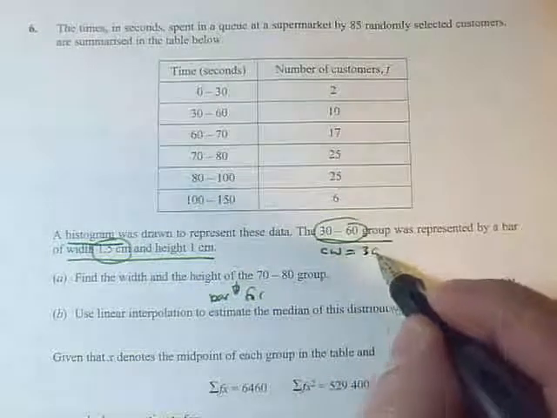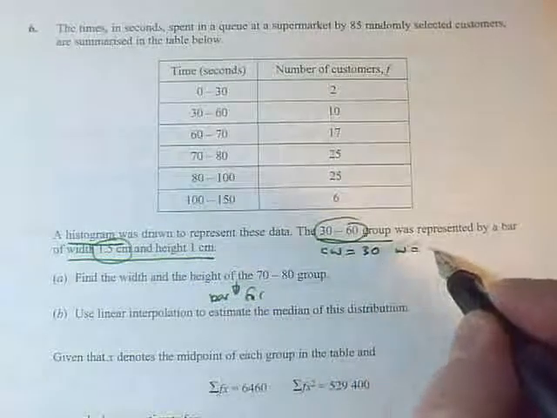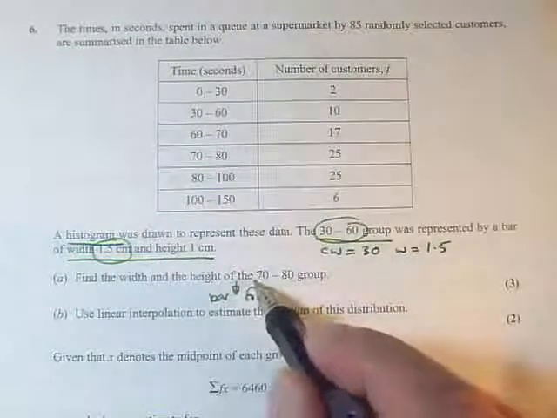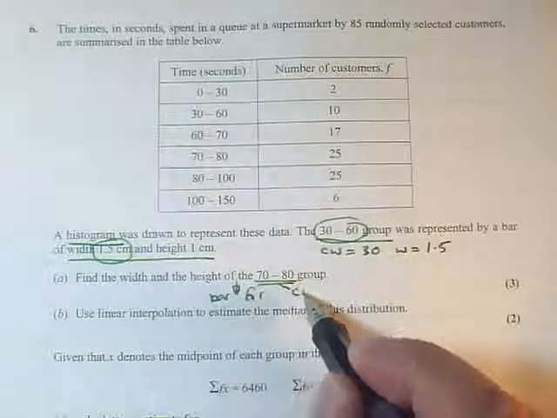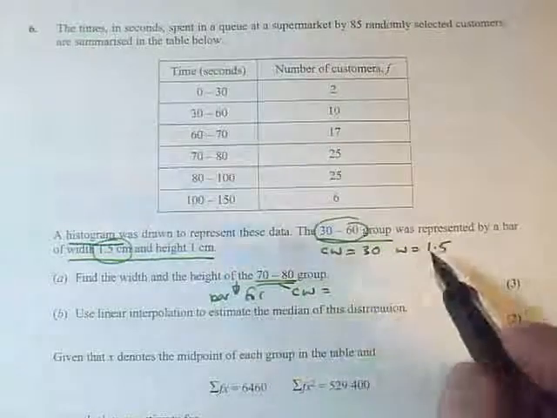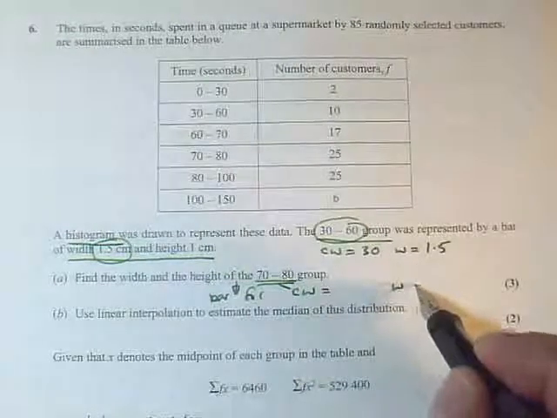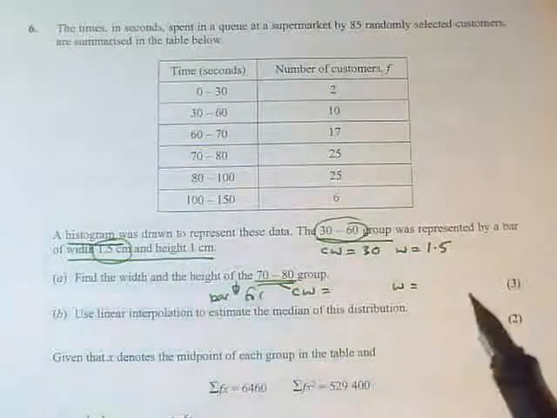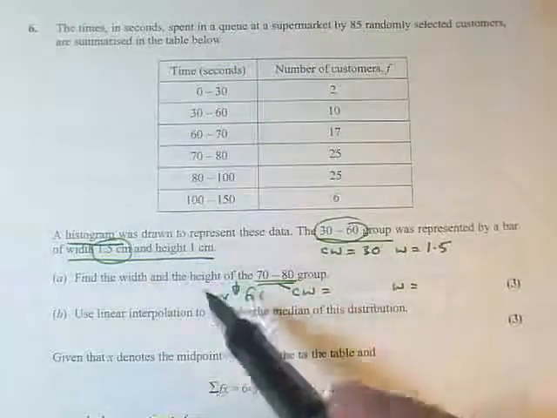So class width is 30. The width of the histogram bar is 1.5 centimeters. You need to then scale that. So this class width is not 30, it's less. So the width of this histogram bar is going to be less as well. That's the width, and that should be one very easy mark.